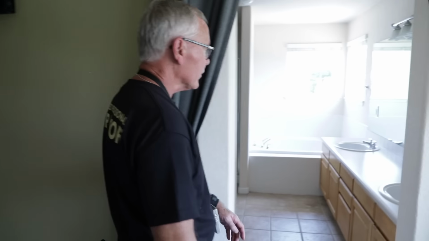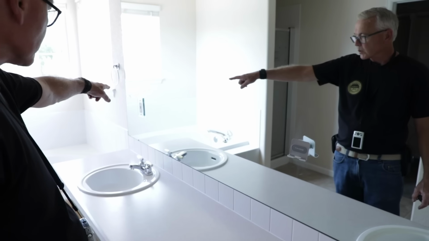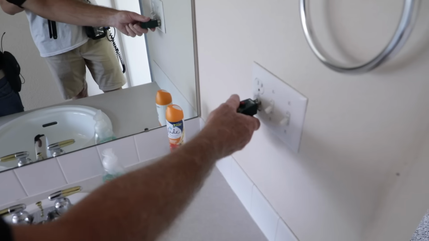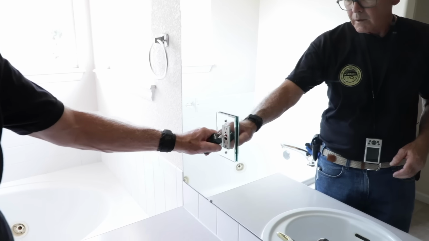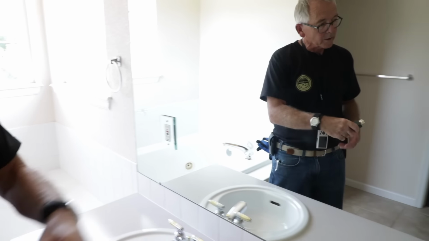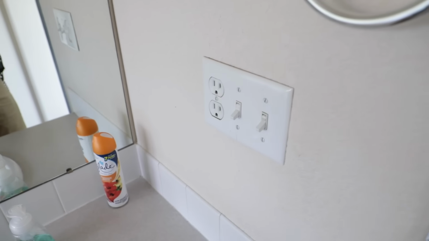Going into the master bath, I can see that I've got a GFCI receptacle over here to my left. I've got another standard outlet here, and it is dead. So now I'm going to do a reset and retest. And let me go over here and test this one. And it tests correct. So now we know that both of these bathrooms on the second floor are GFCI protected.